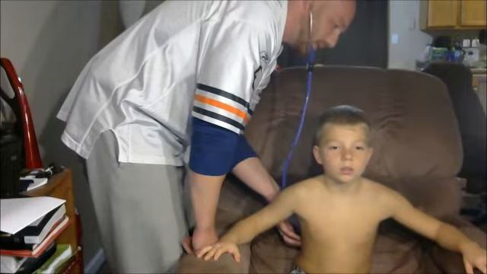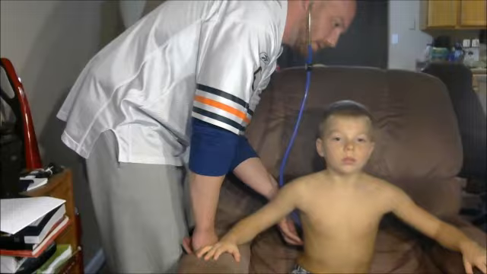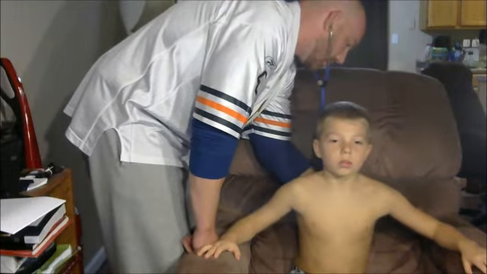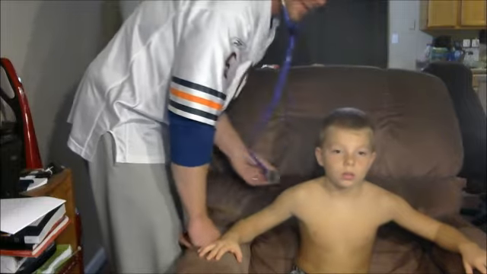Check the base of his lungs. Take a deep breath. One more time, sure. All lung fields sound clear.